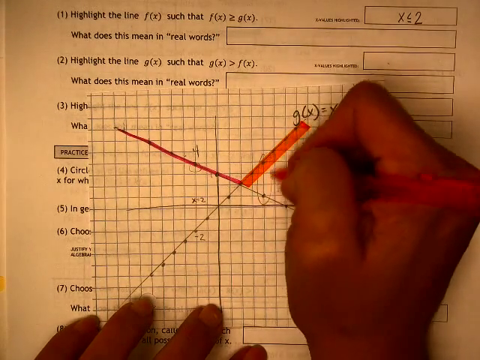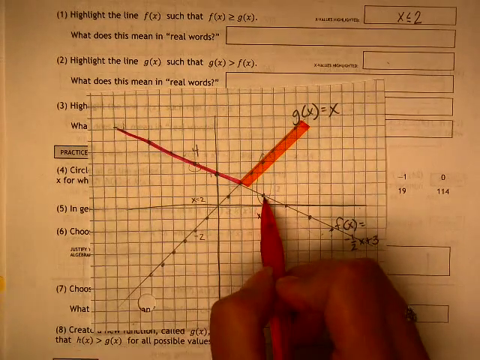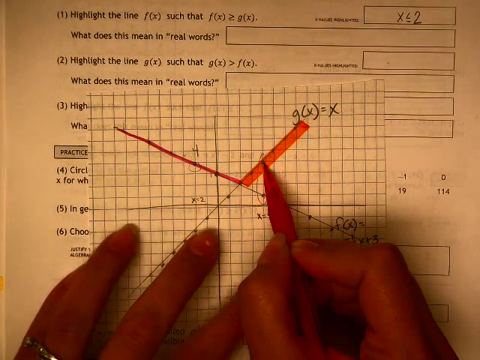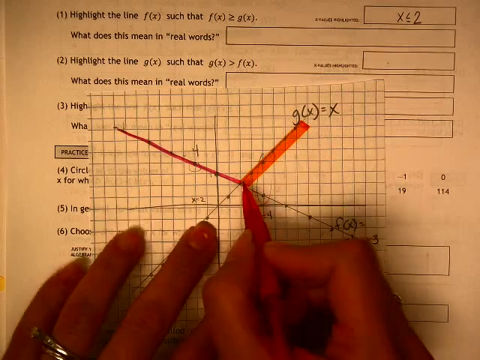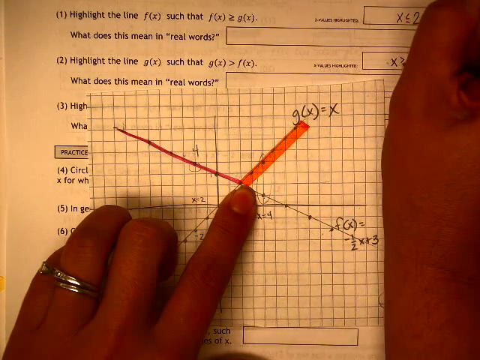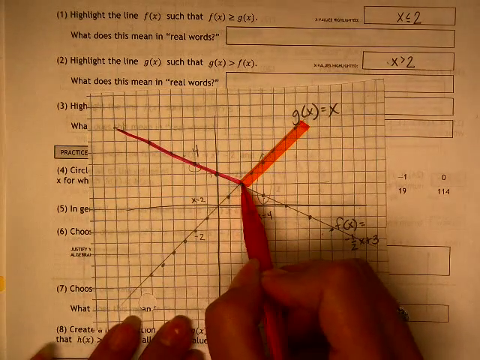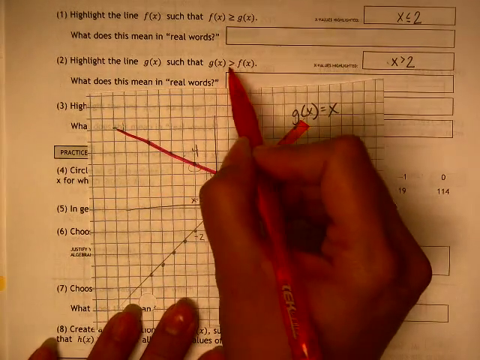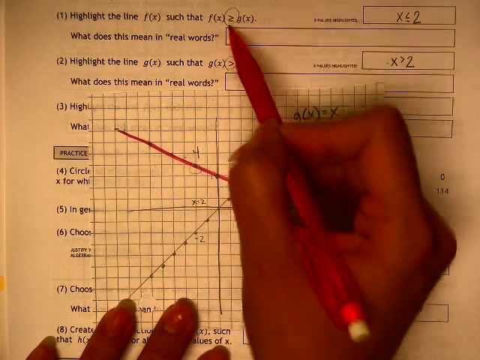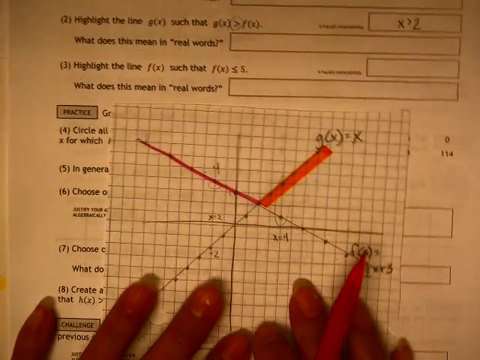So given one point, let's say where x is equal to 4, f of x is equal to 1, but g of x is equal to 4. So all of these would be true, which means all of these x values where x is greater than 2. Now not equal to 2, because at that point they were exactly the same, so it wasn't greater than. Here we did keep 2 in there because it was or equal to.